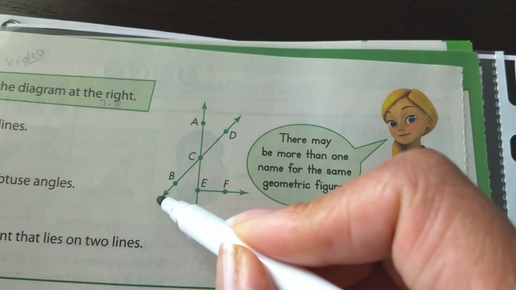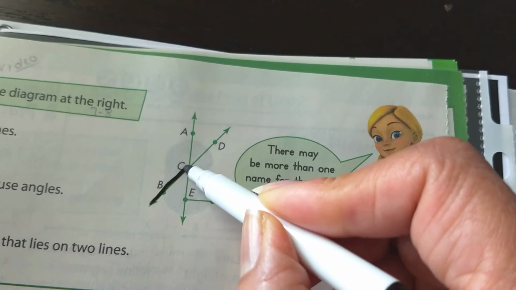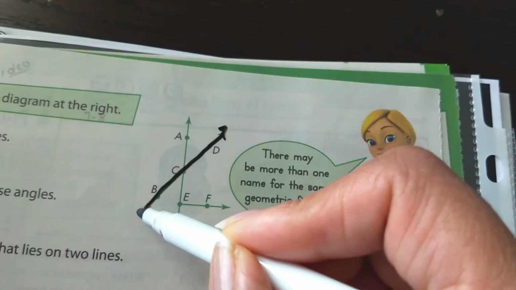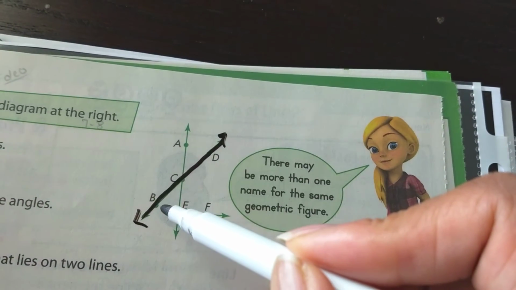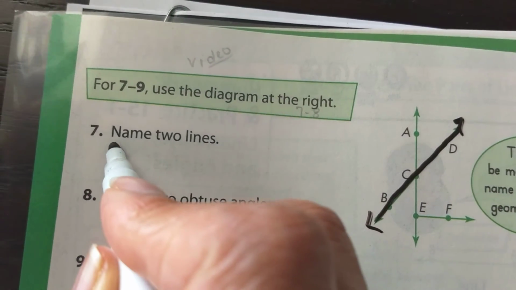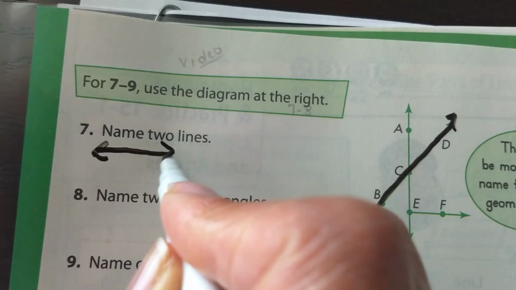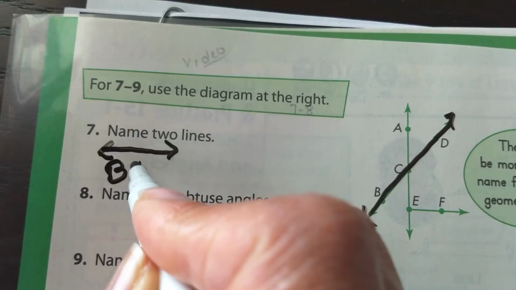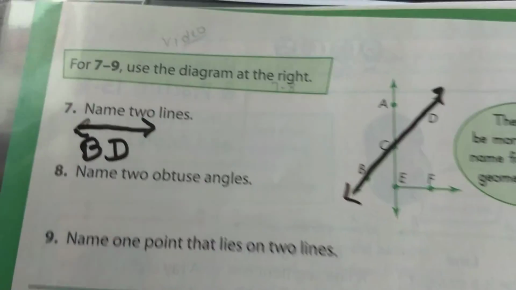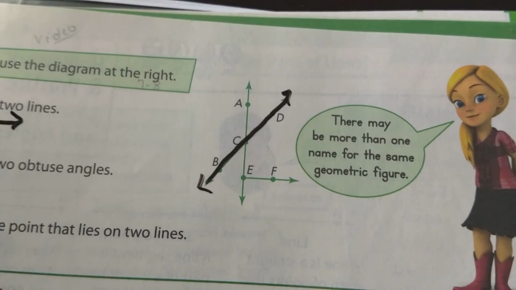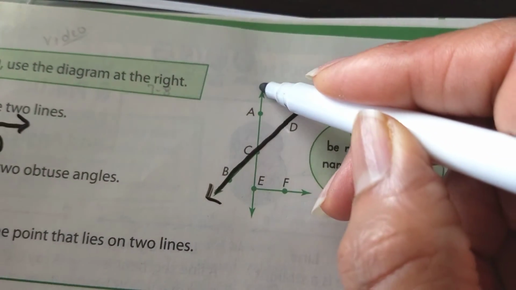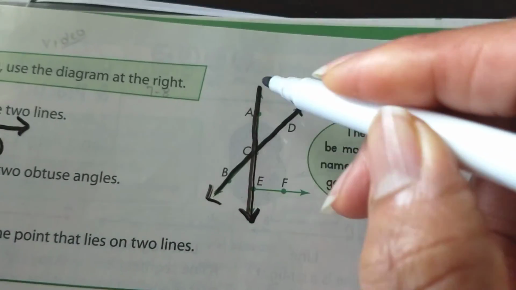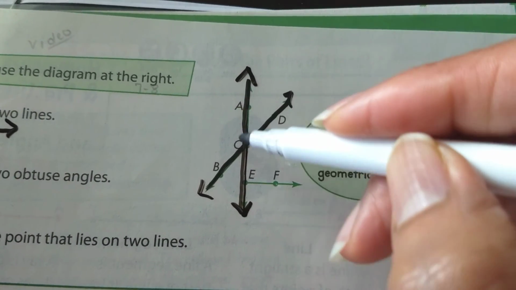So if I start here, I go up. So this is line what? BD. So when I write it here, I should say line BD. That's my first one. What's another one? See another line? I do. From here to here. Line A, what?